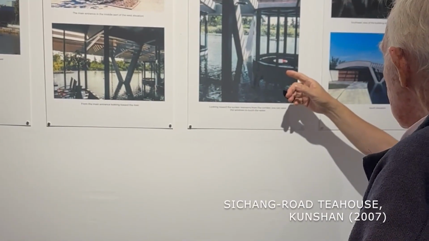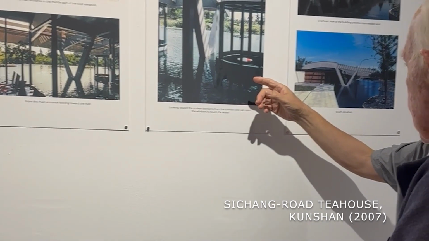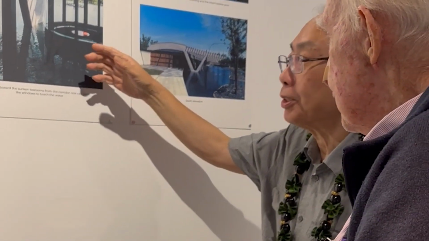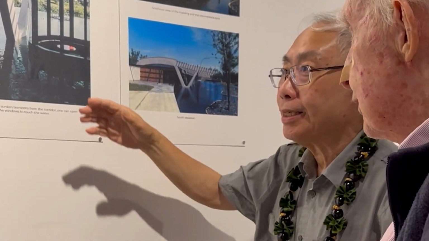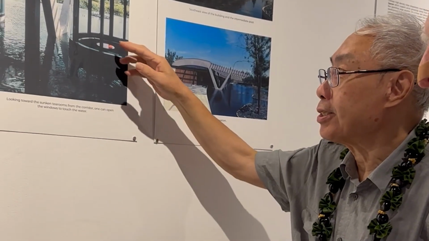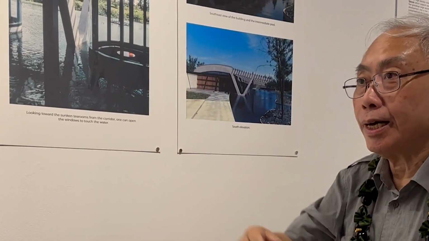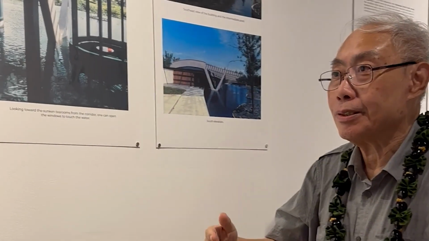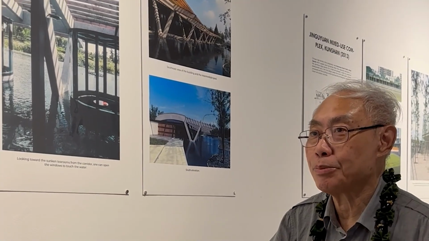They designed this private tea room as a glass capsule, but all the windows can be opened. So you could touch the water in the pool, and you're sitting with your elbow at the water level. Oh. So you look like you're in a boat. You enjoy the experience of the boat.